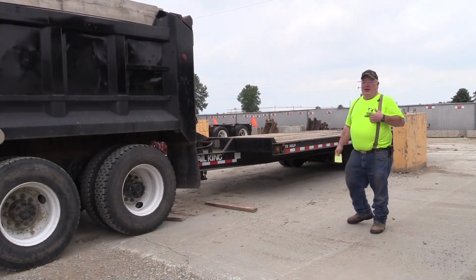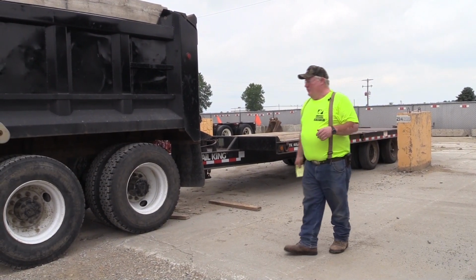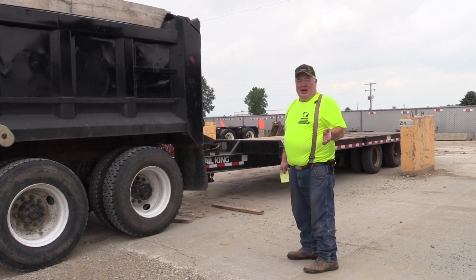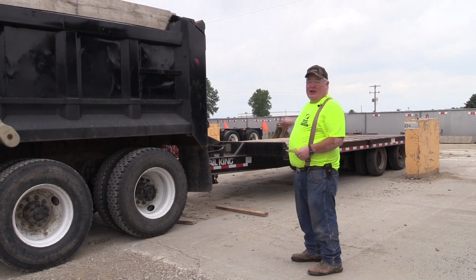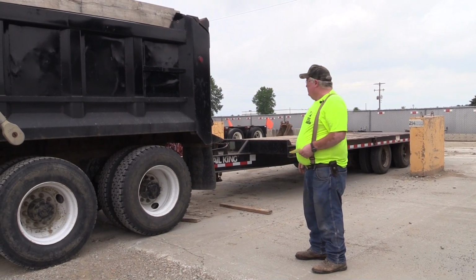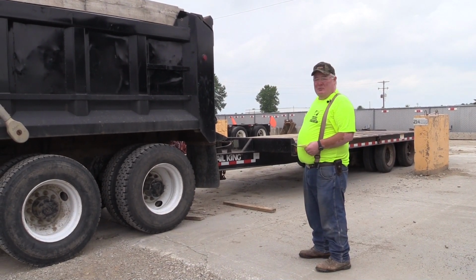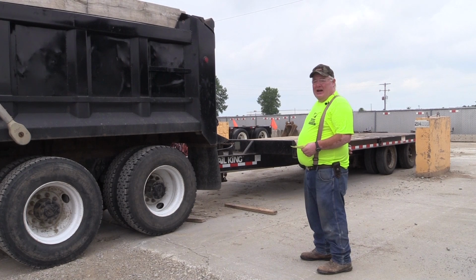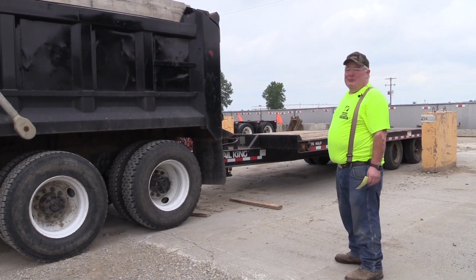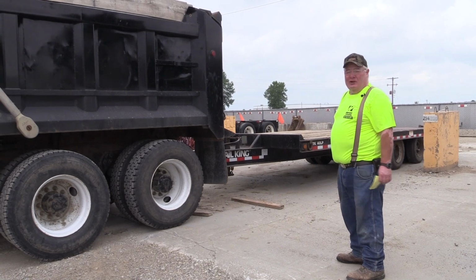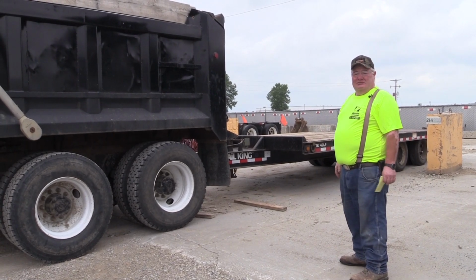The thing I want to talk about is whenever you got somebody loading equipment onto a trailer or off of a trailer, we want to make sure everybody stands back far enough that you don't put yourself in a position that if the equipment would come off the trailer, you're going to get hit.